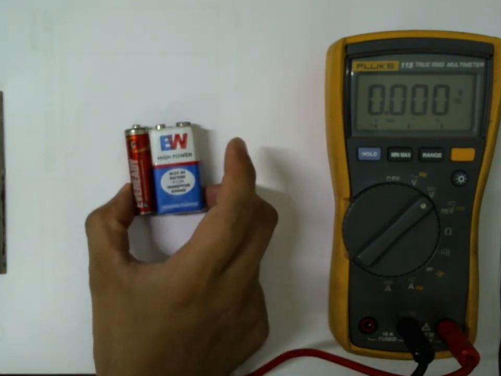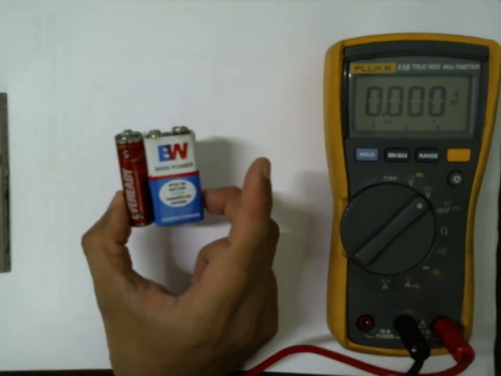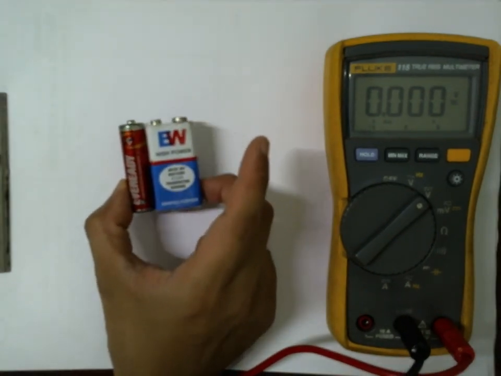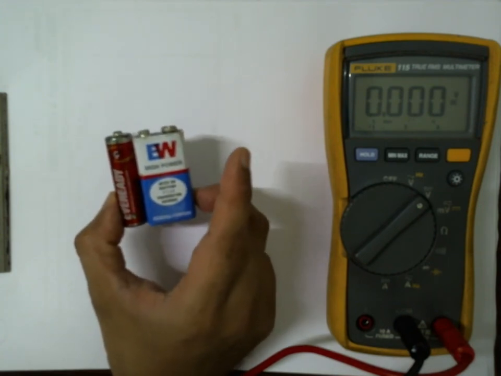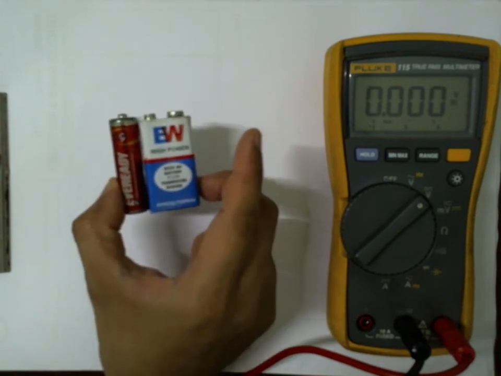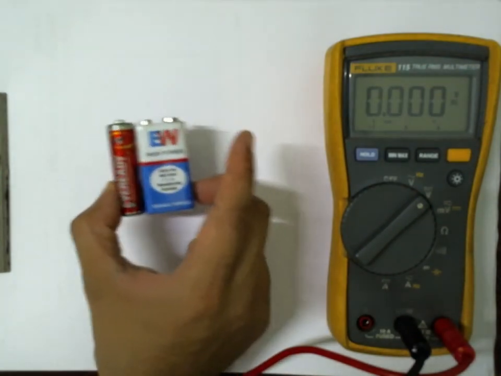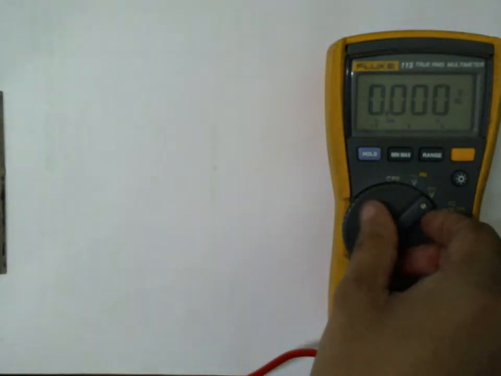Observe that in this case, both the sources are voltage sources, are sources of EMF. What if we combine current sources in series or in parallel? So what will be the effective current value for the combined current sources in series or parallel? So that is the question we are going to discuss in this video.